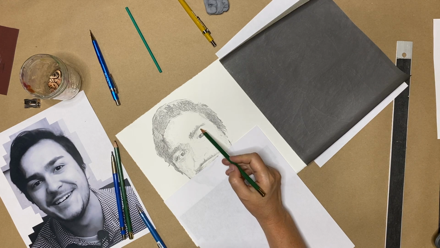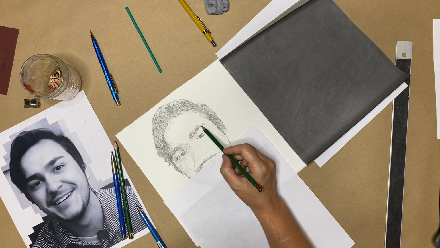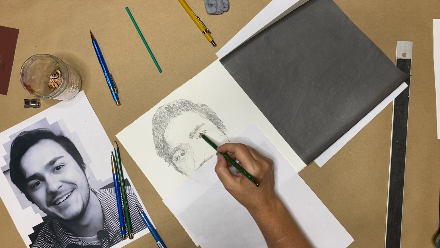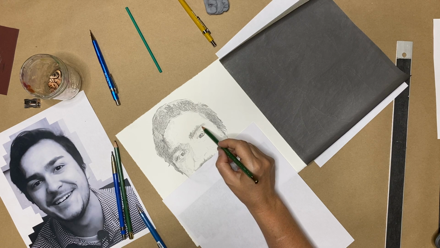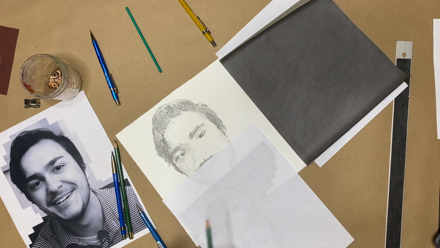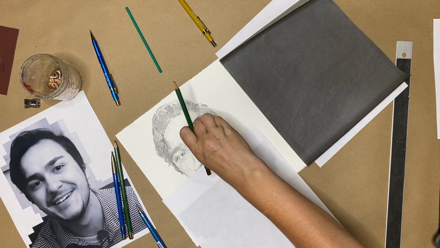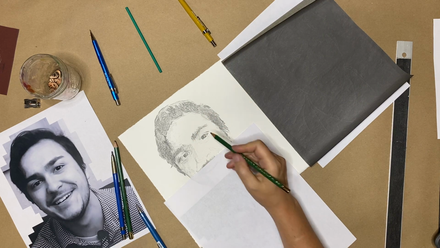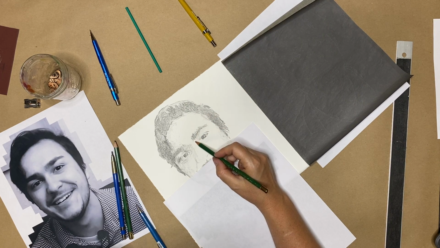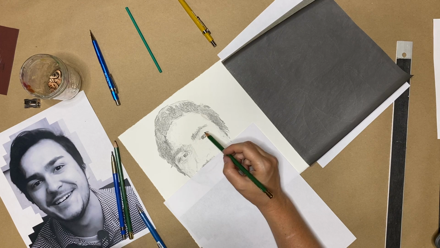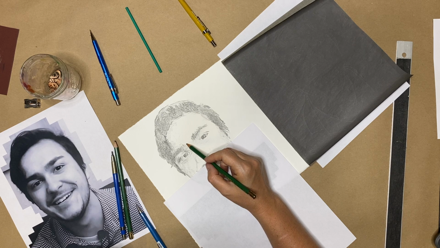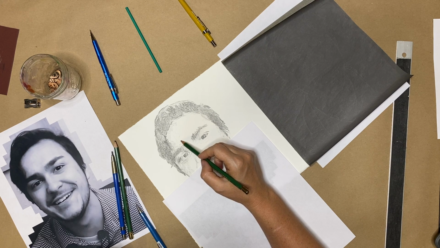I'm gonna go back to my 2. Got too dark, I'm gonna pull it up. So I'm being really careful not to try to disturb the mark making when I use the kneaded eraser. Just kind of pushing on it a little bit.